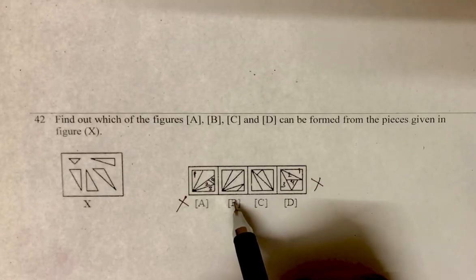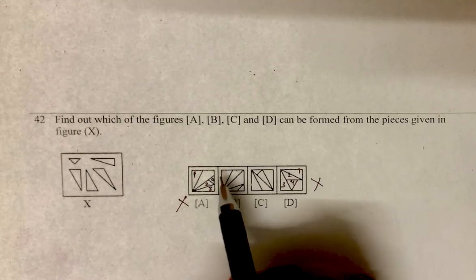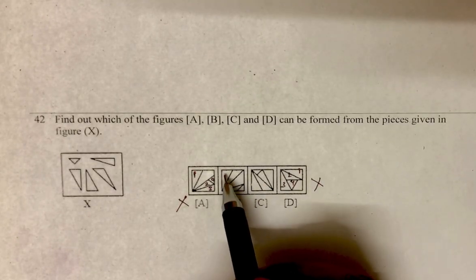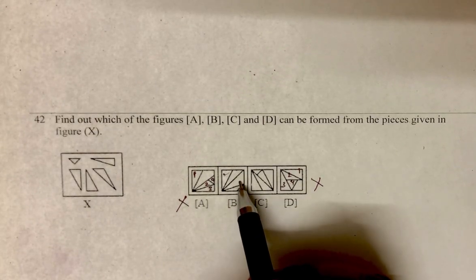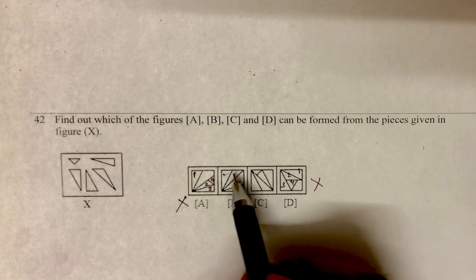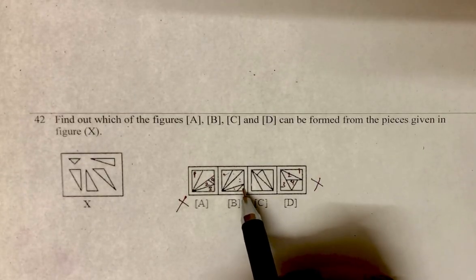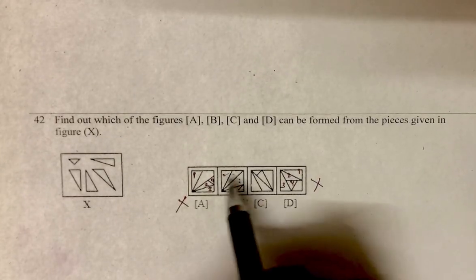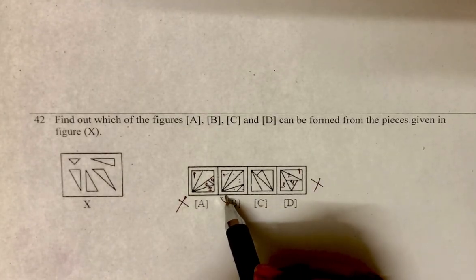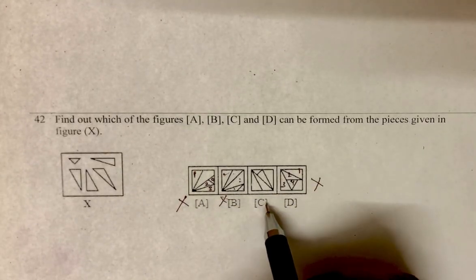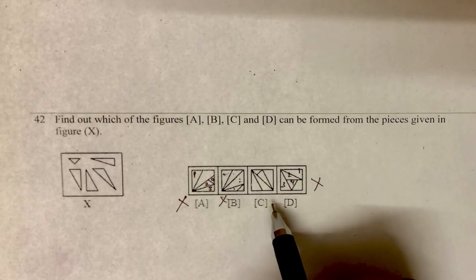Now look at option B. Now we can see from here, this is a right angle triangle and others are not. This is second, this is third, fourth and fifth. So they do not match with these triangles. So it is also not an option. Now look at option C. Option C seems to be the answer.